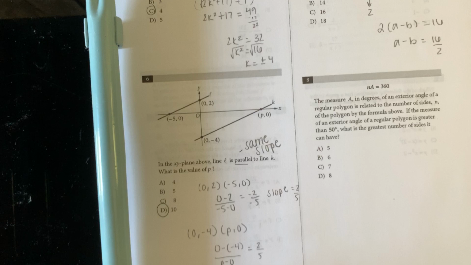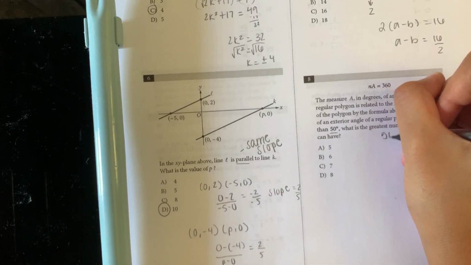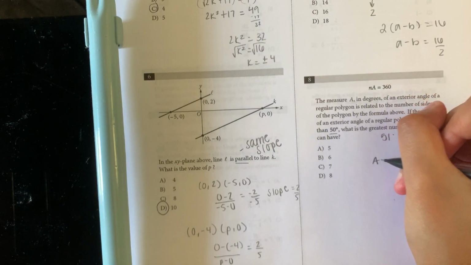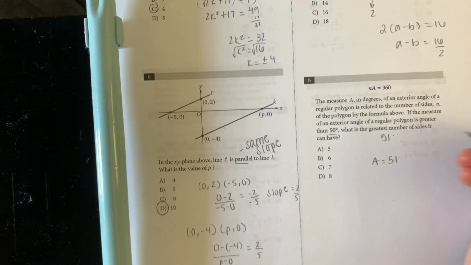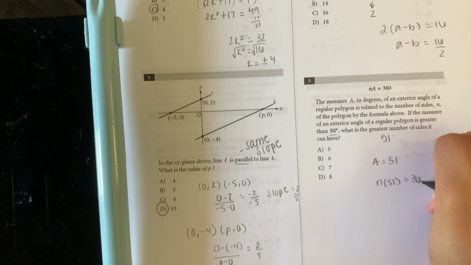So the measure a in degrees of an exterior angle of a regular polygon is related to the number of sides n of the polygon by the formula above. If the measure of the exterior angle of the polygon is greater than 50, so let's just say it's probably like 51 degrees, what is the greatest number of sides it can have? So n is the number of sides, so we have a equals about 51 degrees. So n times 51 equals 360.